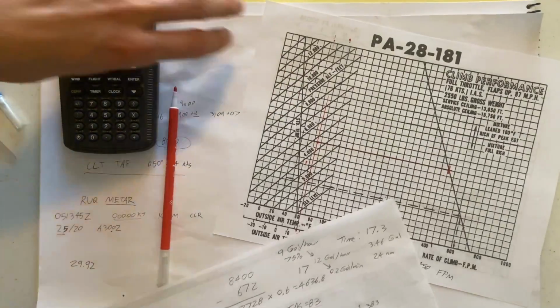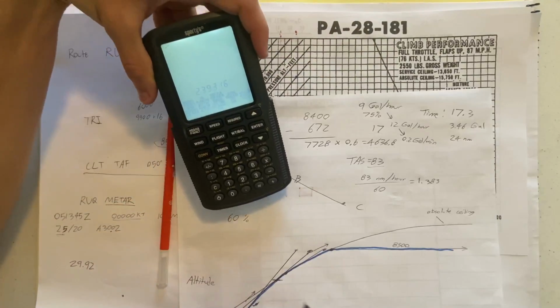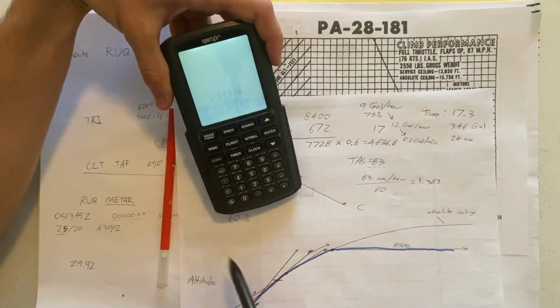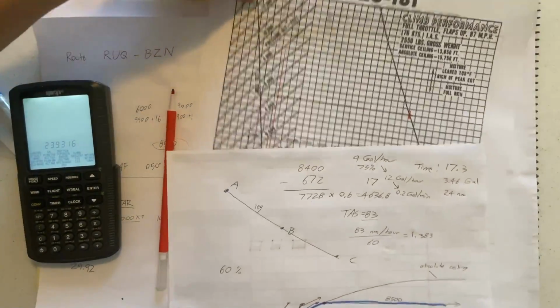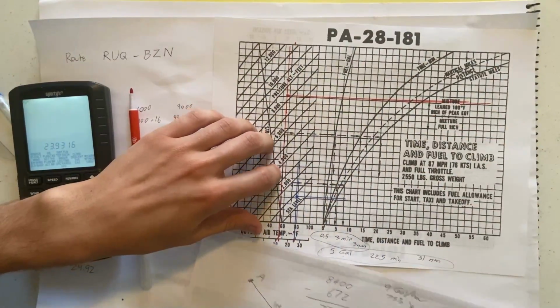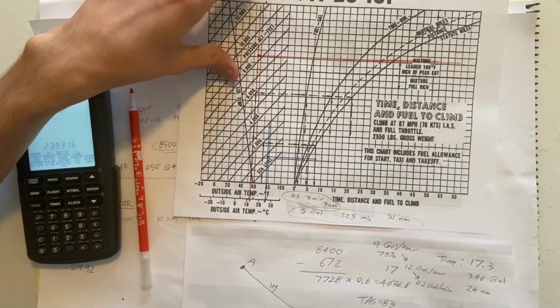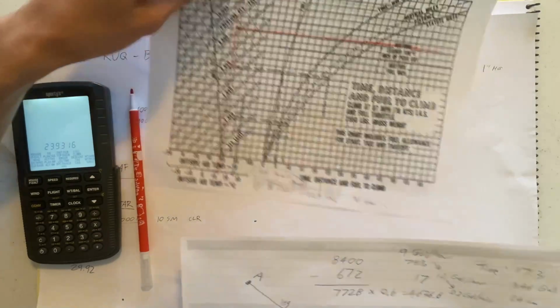Just from a very standard, very boring chart that gives us a climb rate, we can calculate out our time, distance, and fuel to climb, just like we did with the more detailed chart. It took a lot of extra work to get there, but you can still do it. Those are 2 ways to calculate time, distance, and fuel to climb. I'm going to give you another example.